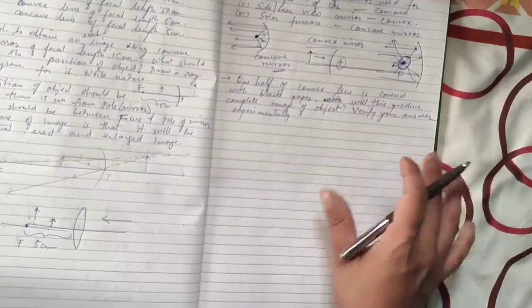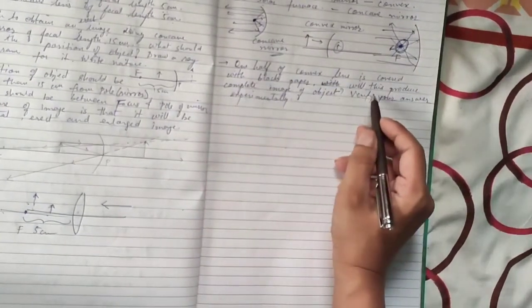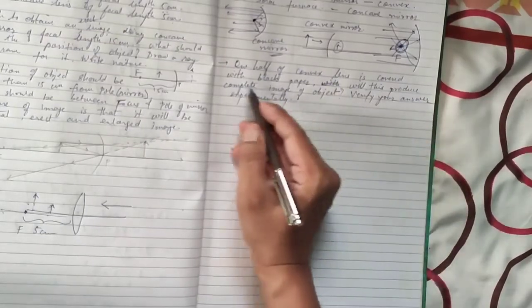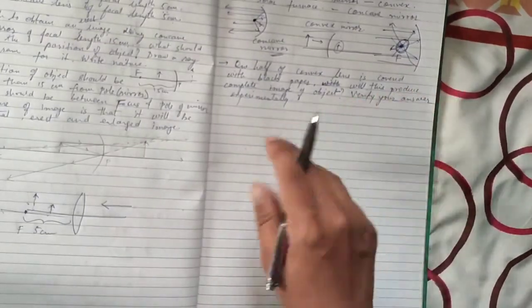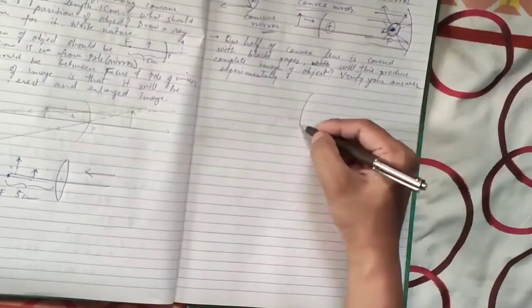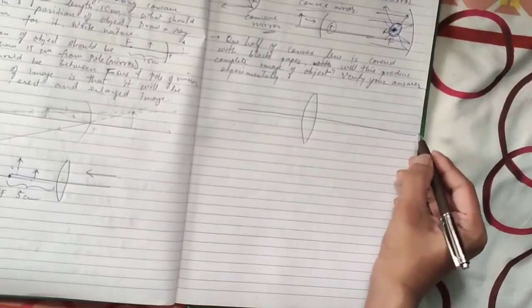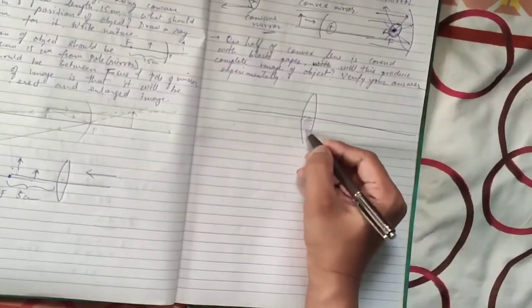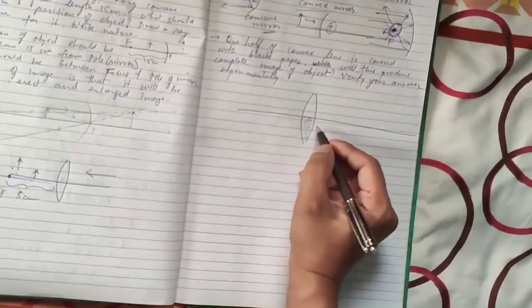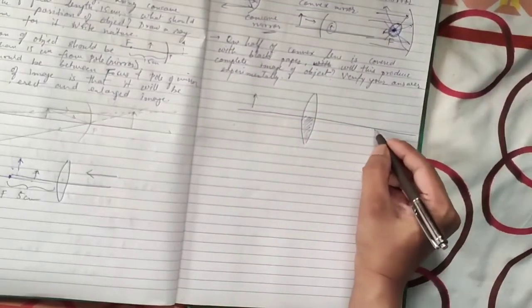The next is, one half of the convex lens is covered with black paper. Will this produce a complete image of the object? Verify your answer experimentally. Okay, so they are saying that one side of the convex lens is covered with black paper, so the light cannot pass through this part, and we are keeping the object over here, and we want the image over here.